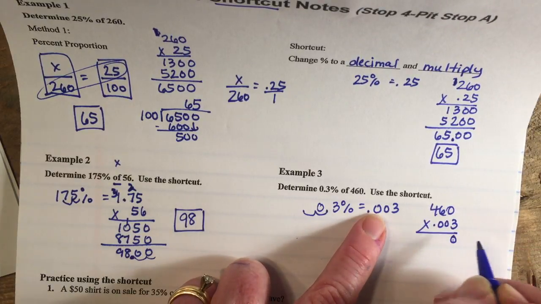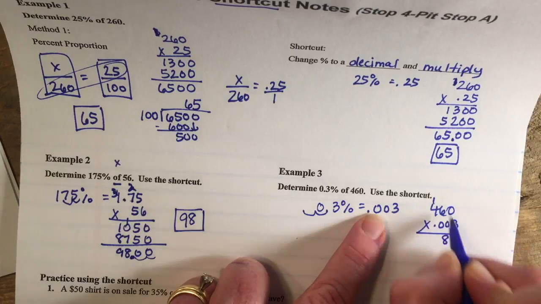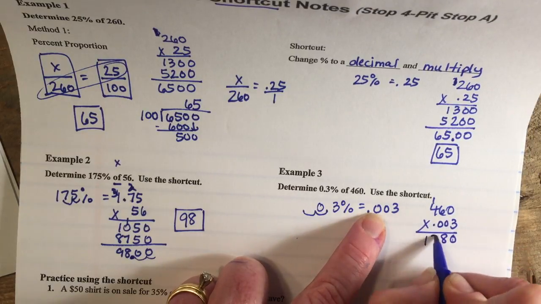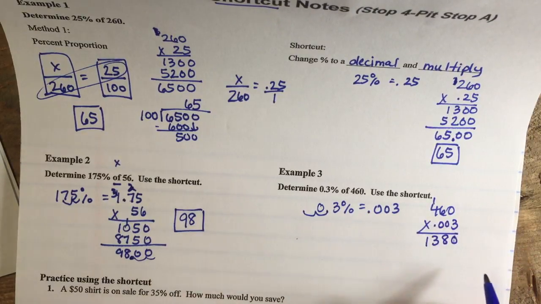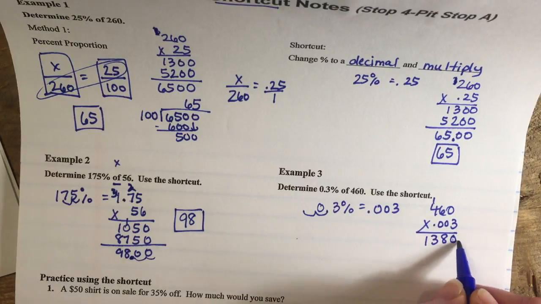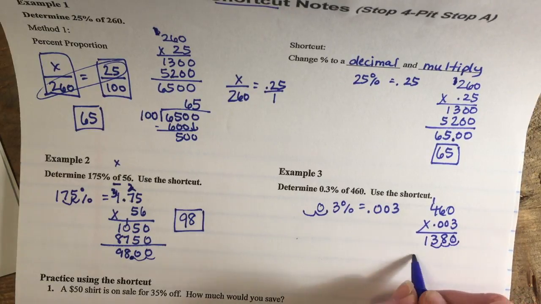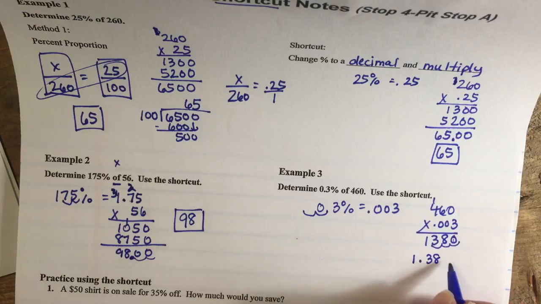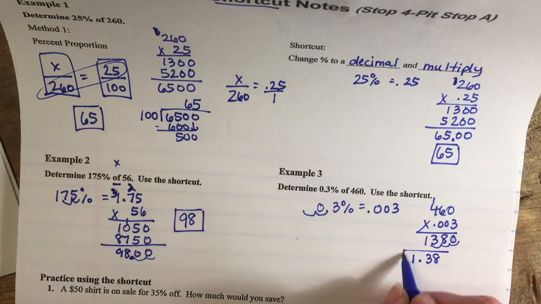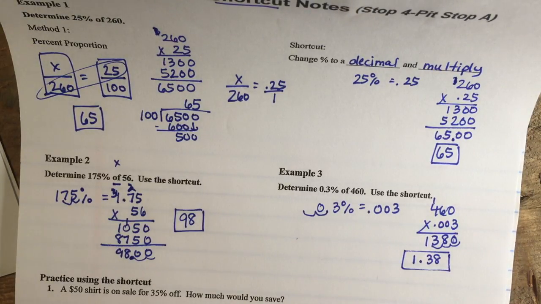So 3 times 0 is 0, 3 times 6 is 18, 3 times 4 is 12, plus 1 is 13. All right, and then this time when I count up my decimal places, 1, 2, 3, I need to move it over 3 places. So this becomes 1.380, or I can drop that last 0. I don't have to have it.